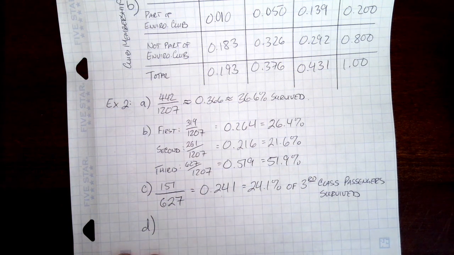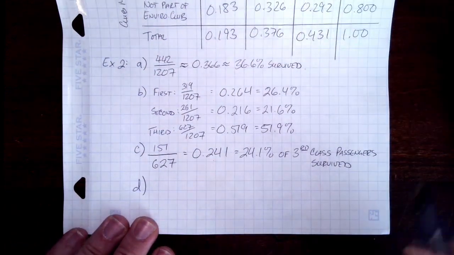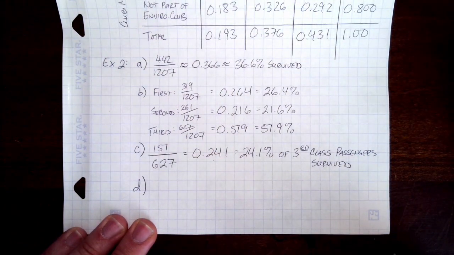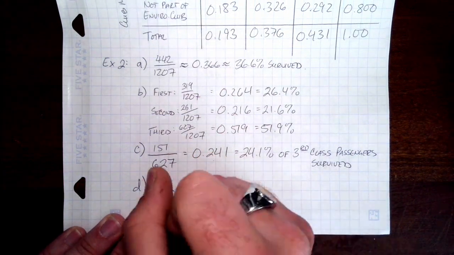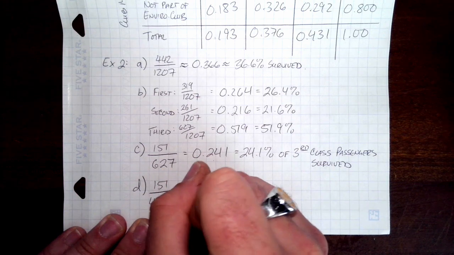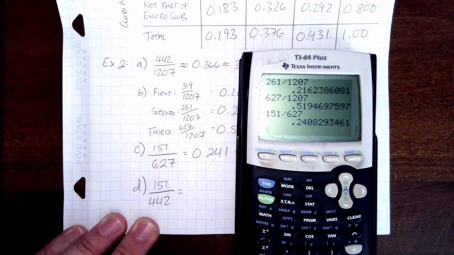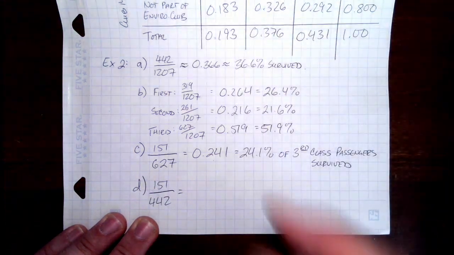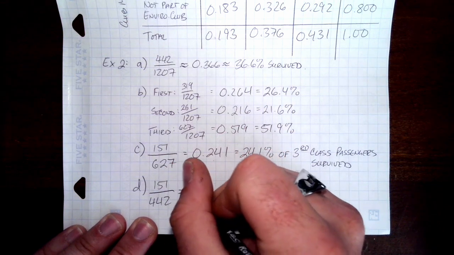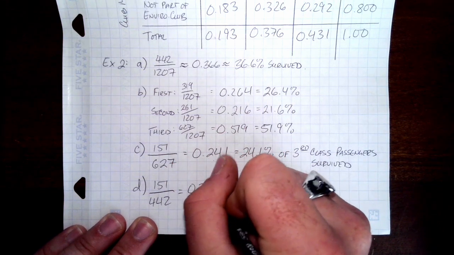The question that I was trying to get to erroneously for a second, what percent of the survivors were third class? So 151 were third class out of 442 who survived, is 34.2% of the survivors were third class.